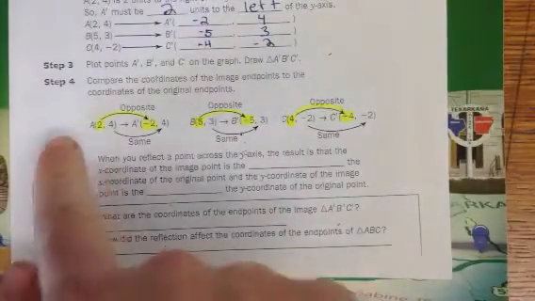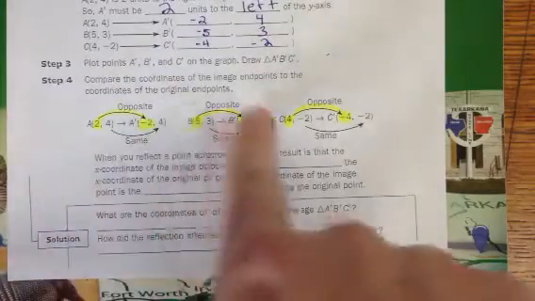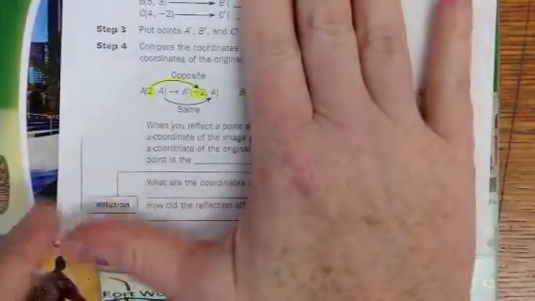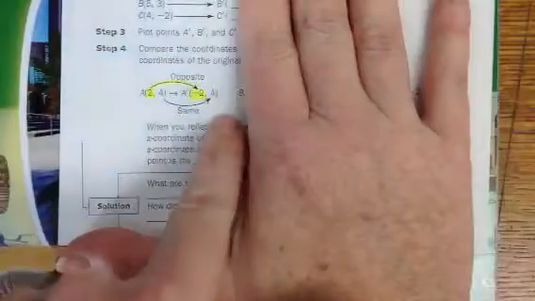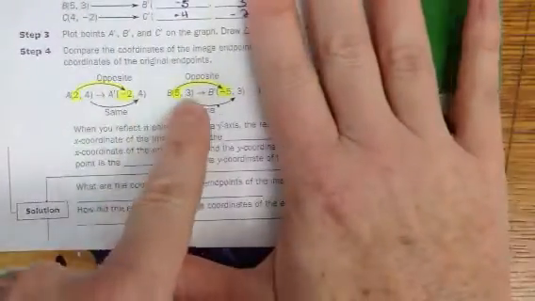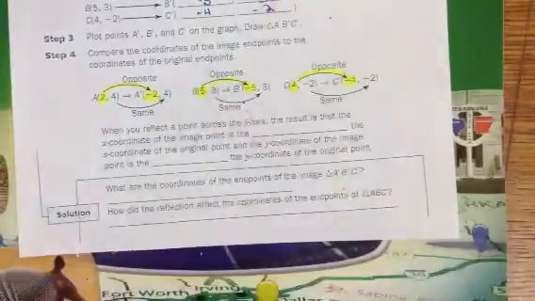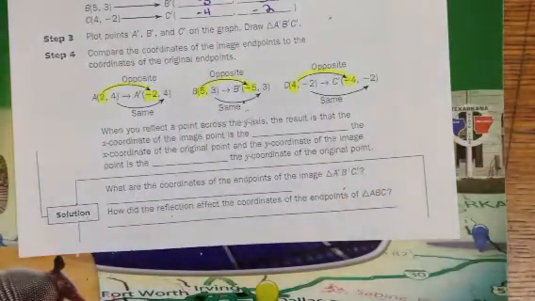So it's important not just to look at that point and how it changed, but you want to look at all of them. Because if you only looked at one, you might have thought, oh, it went from a 2 to a -2, so it just subtracted 4. But on this next one, a 5 to a -5, that wasn't a -4. So you look at all of them to make sure they're all doing the same thing. They're all changing to their opposite.